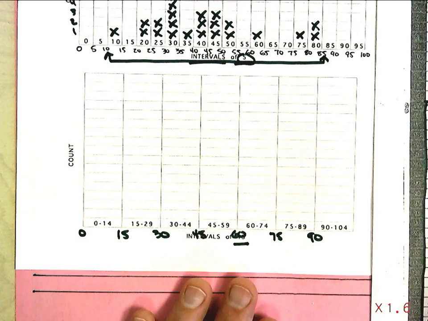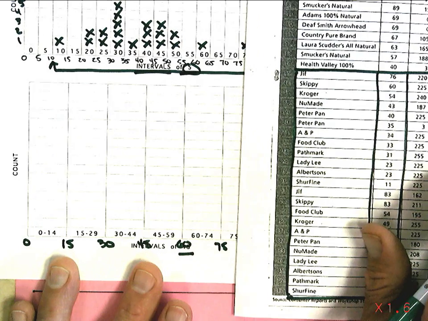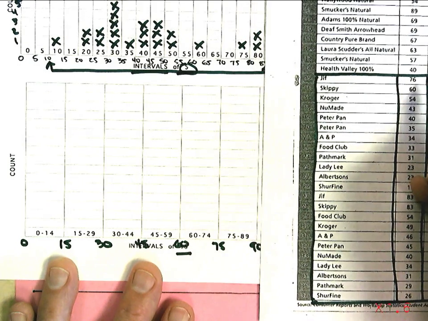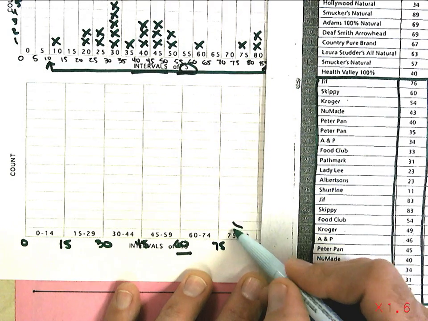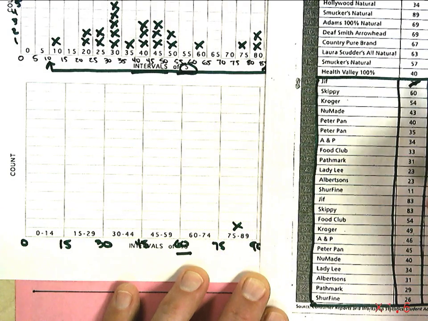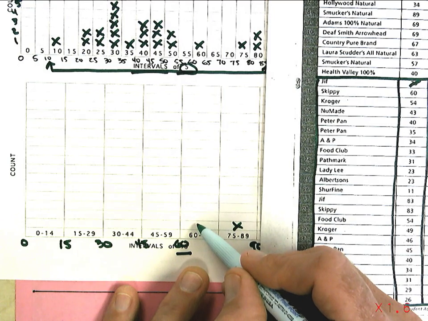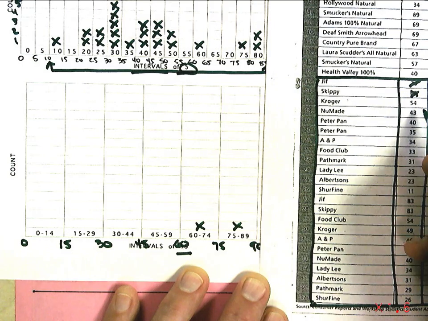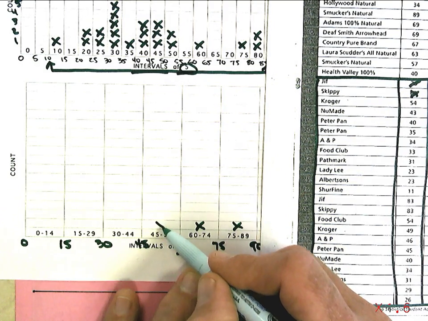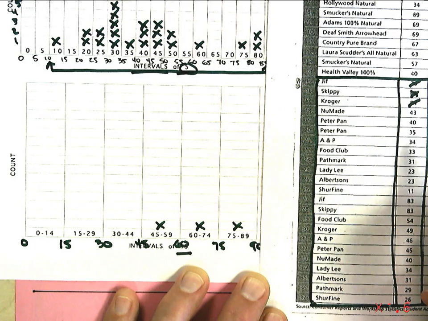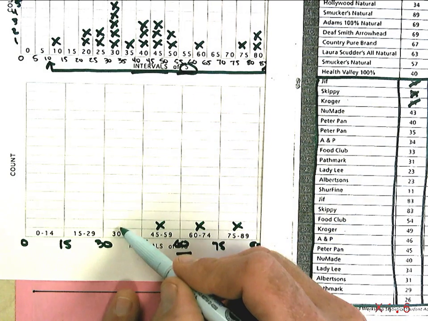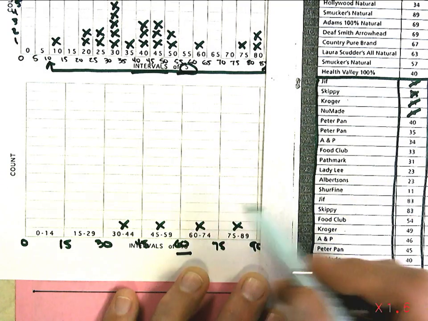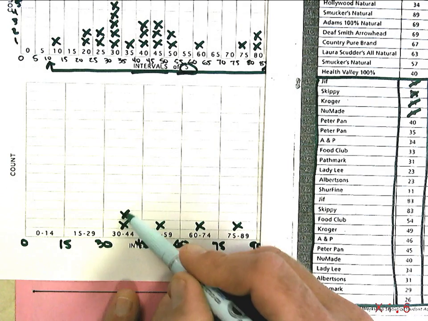So if I start with my first one, that's 76. So 76 would go in this interval, 75 to 89, and then 60 in this one, 60 to 74, and 54 in the 45 to 59 interval, and 43 in the 30 to 45, and 40, this one, 30 to 45.